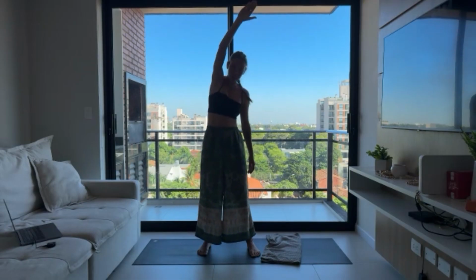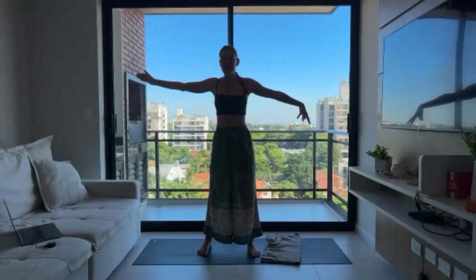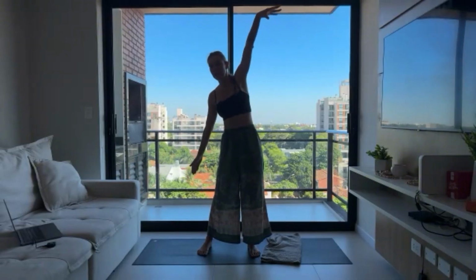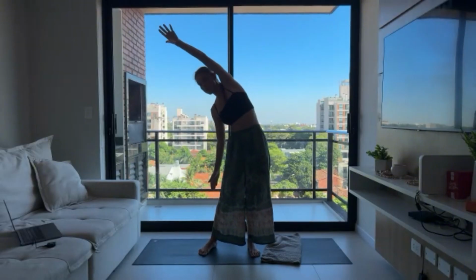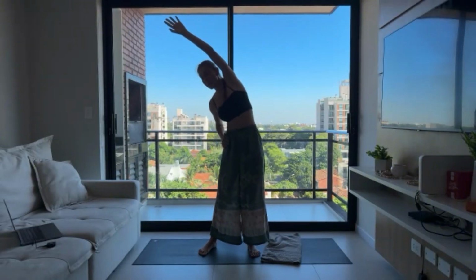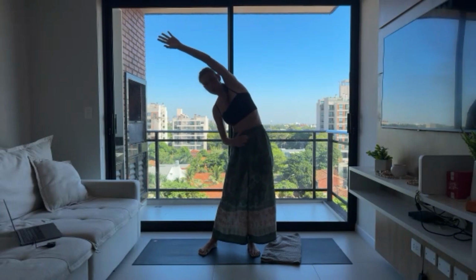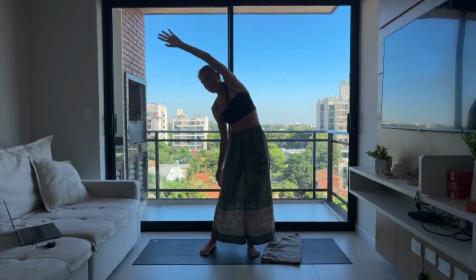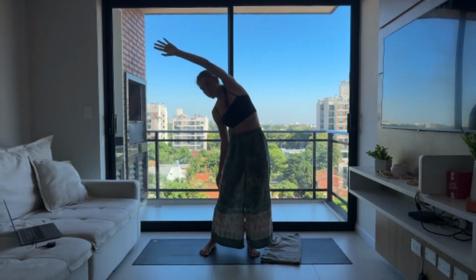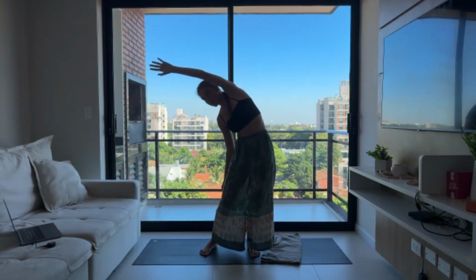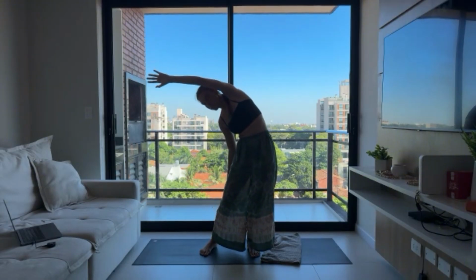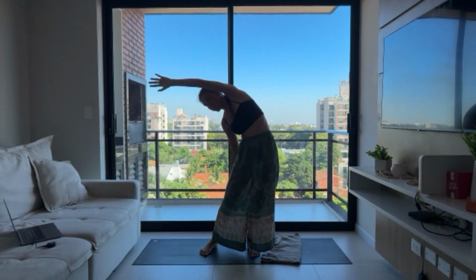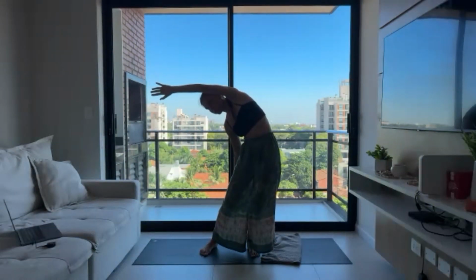Next, inhale. We're coming through the center, back to the original side. So for me, my left arm is up, my hips are going to the left. And now let's soften the knees. And as you soften the knees, observe if you can go deeper into the side bend.